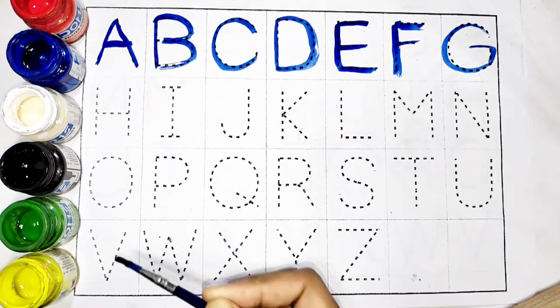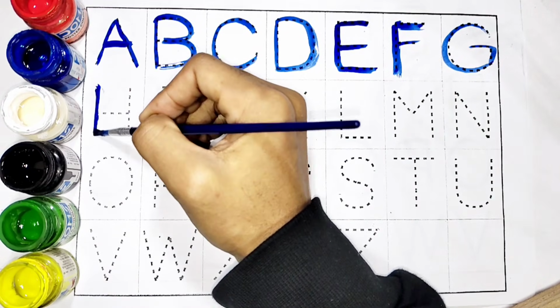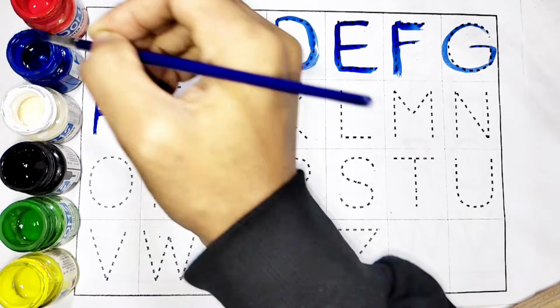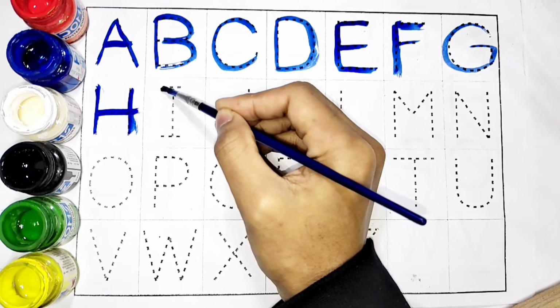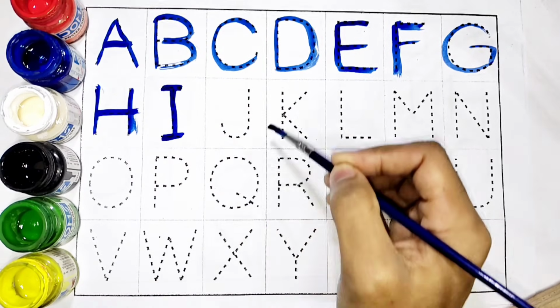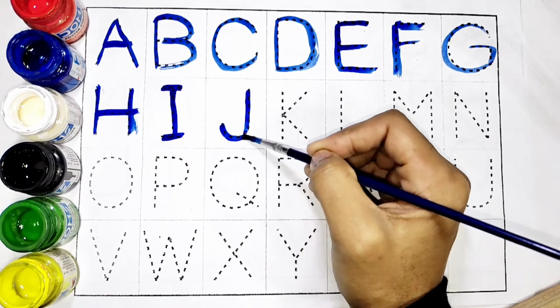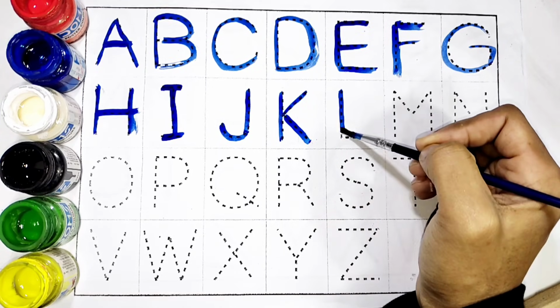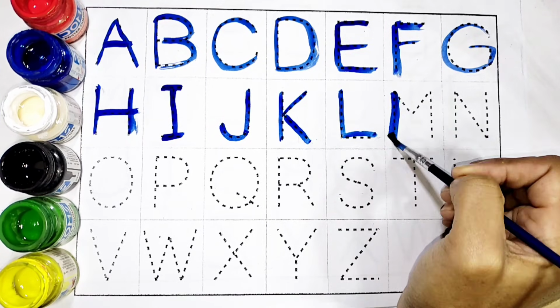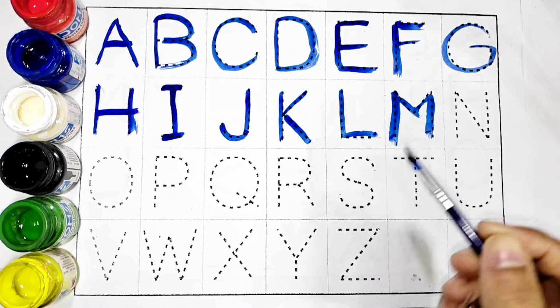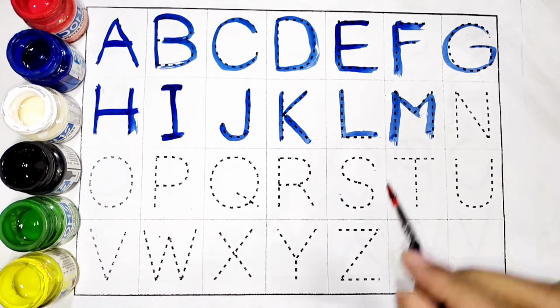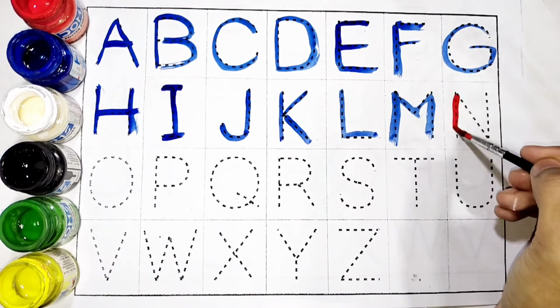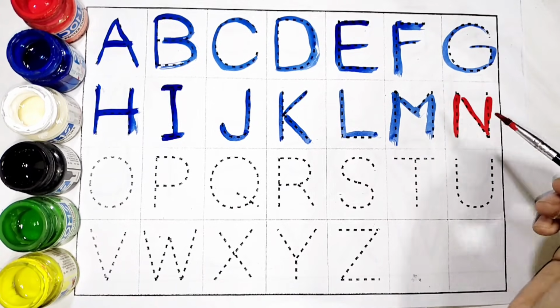The alphabet of G. The next one is H. The next one is I for eyes. The next one is J. And the next one is K. L. M. Now we draw N. N for nose, N for nest.